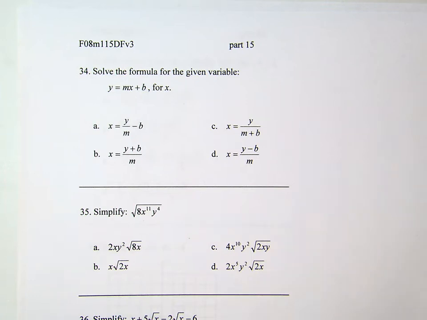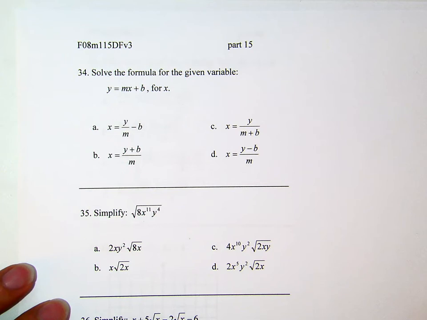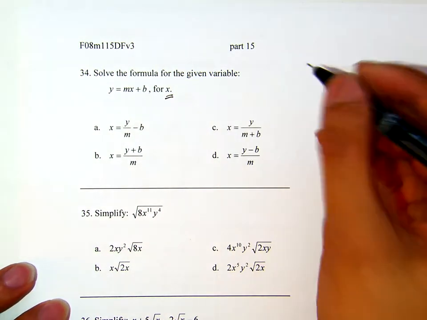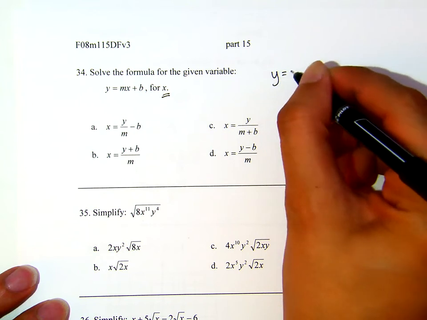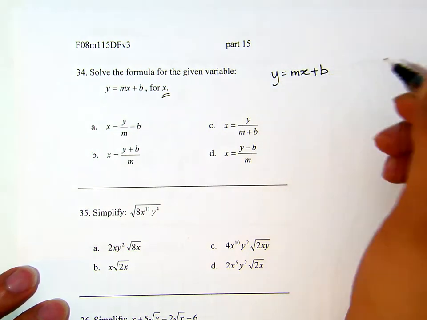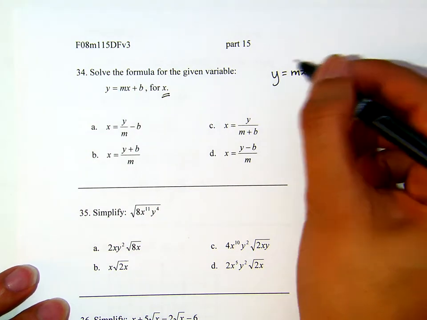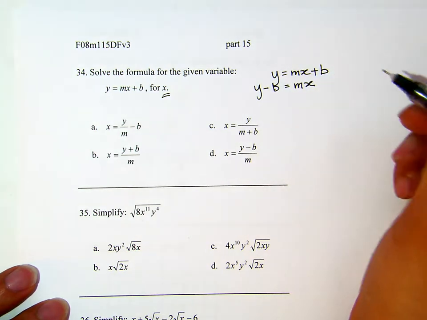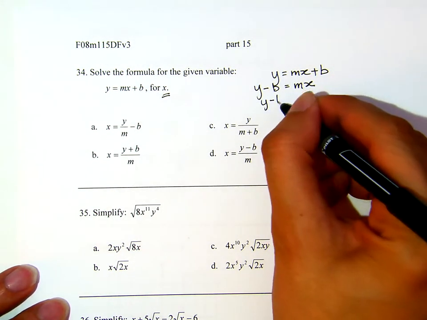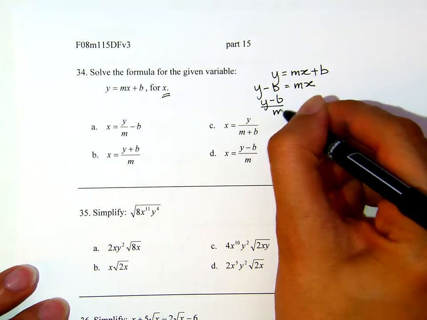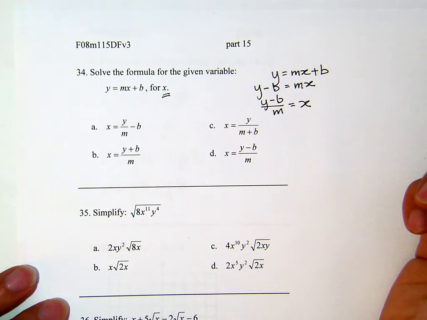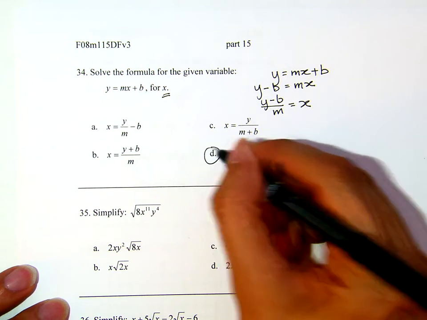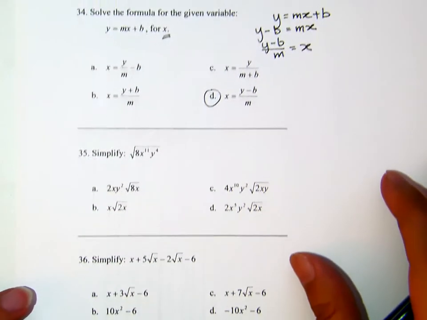Number 34, solve the formula for the given variable. y equals mx plus b, and we will solve for x. If I need to solve for x, I will first move the b, and that becomes y minus b equals mx. Then to undo the multiplication, I will divide y minus b by m. That's the x. If we see here, that will be option D. Okay, that's for number 34.